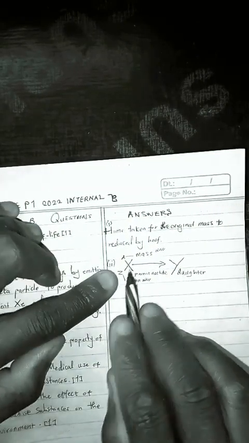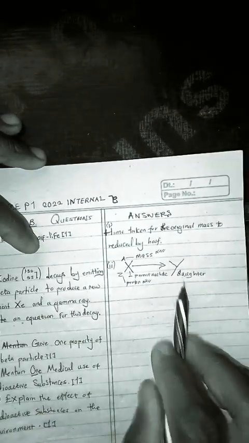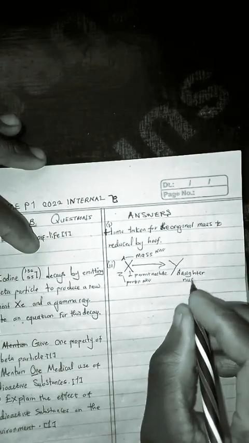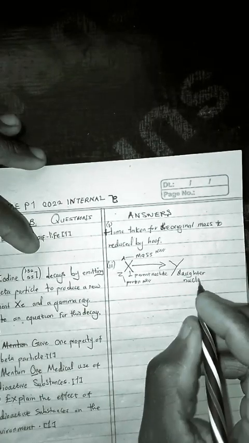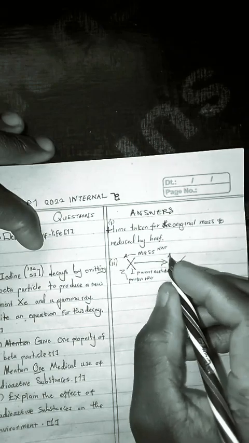So here I'm saying, if this X undergoes beta decay, a daughter nuclide is going to be formed. What usually happens here is that during the beta decay, the mass of the daughter nuclide is going to be added by 0.